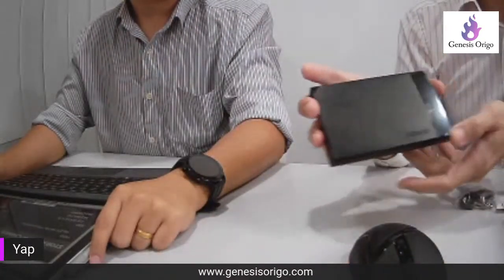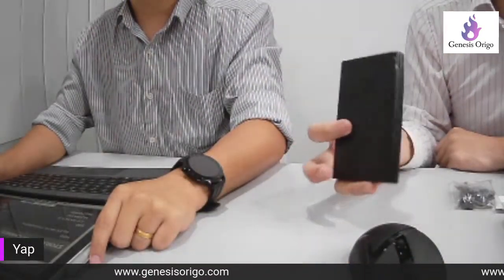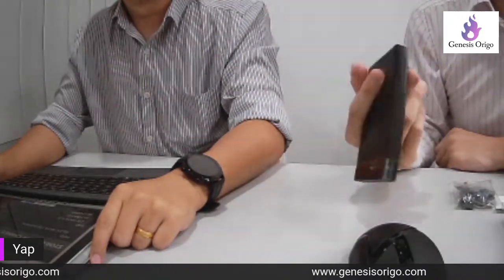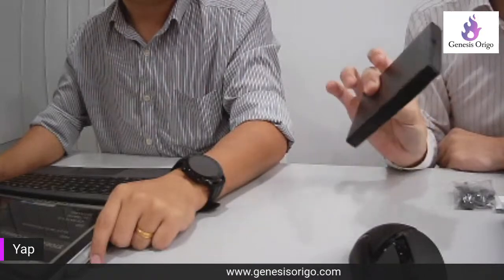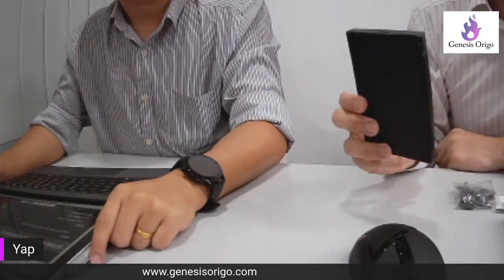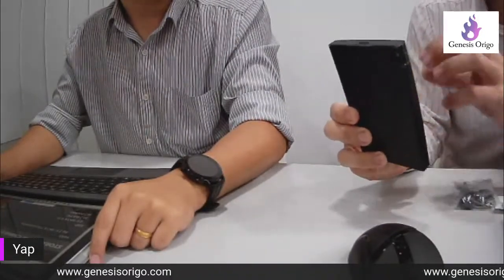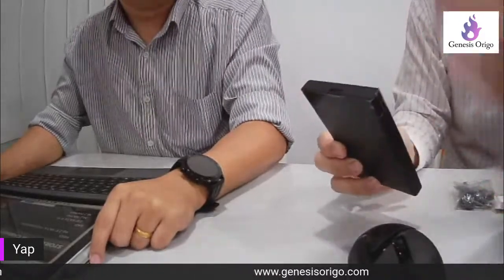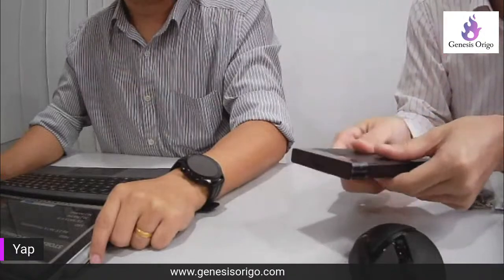All right. Okay, so this looks like an external hard disk box. A box, okay? It looks like an external hard disk. This is actually the hard disk enclosure. We call it an enclosure. We can cover the hard disk with the enclosure, which I can open.